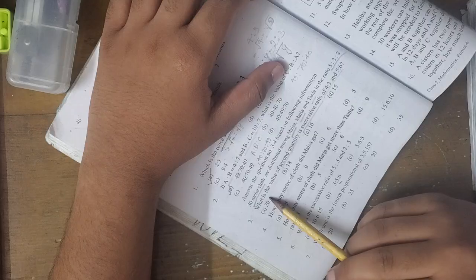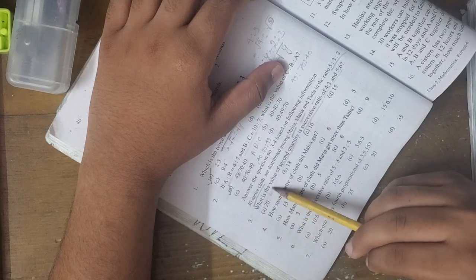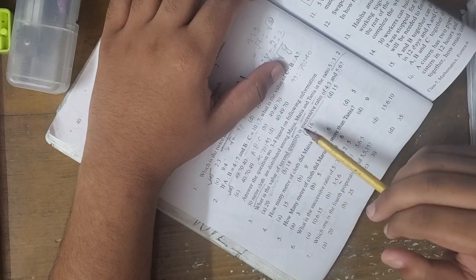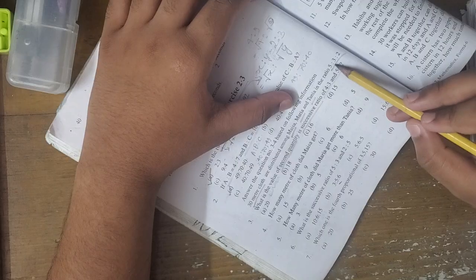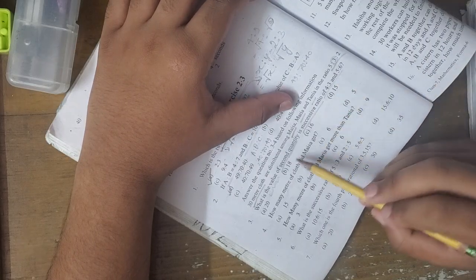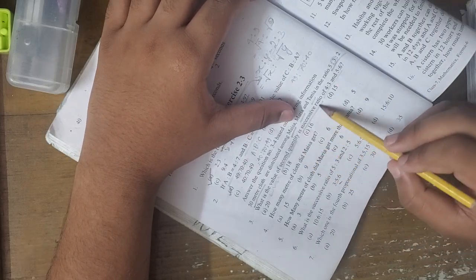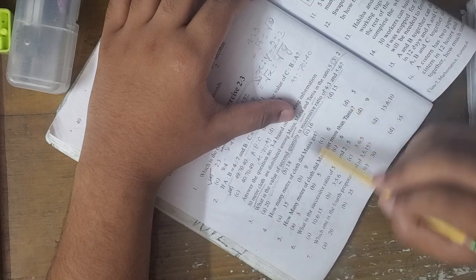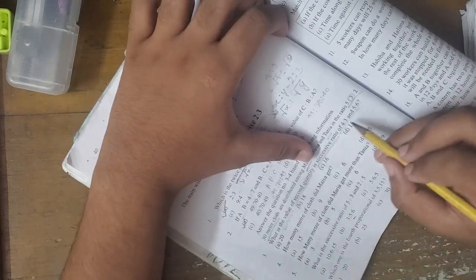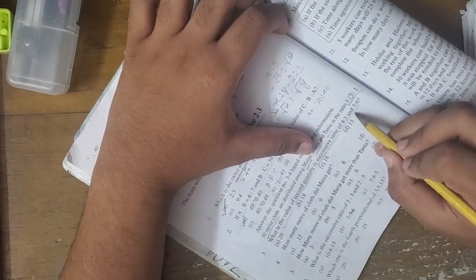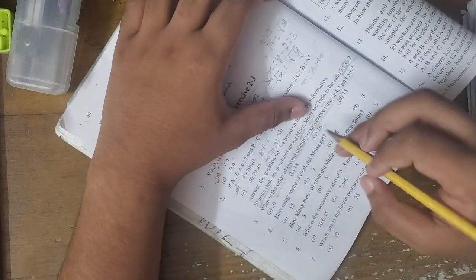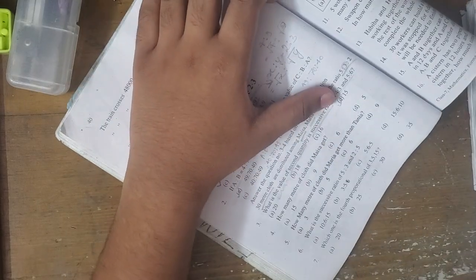That means the question is, what is the second quantity? So it is 3 times 5, which is 50. The answer is 50. So let's see if the answer is 15.